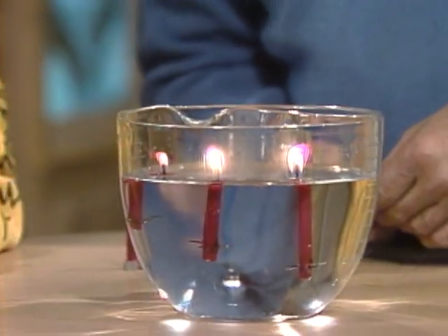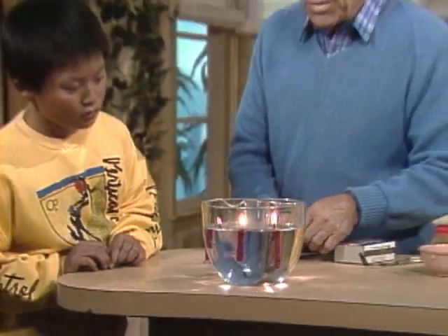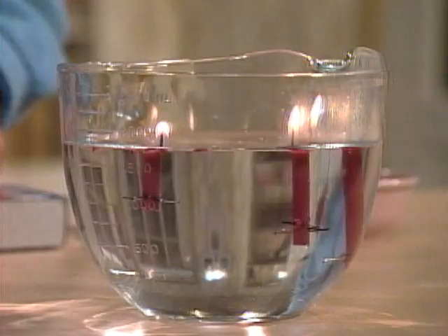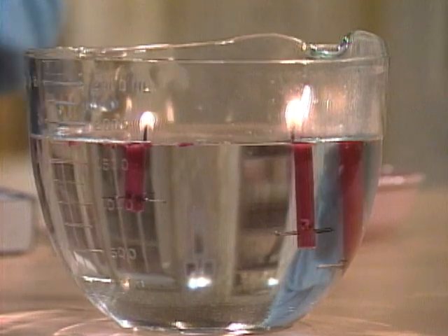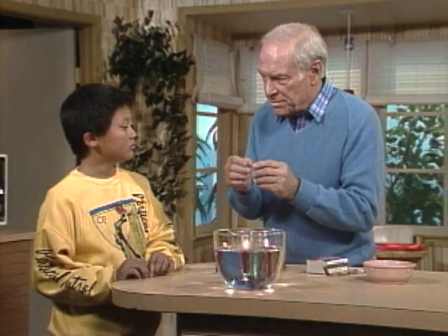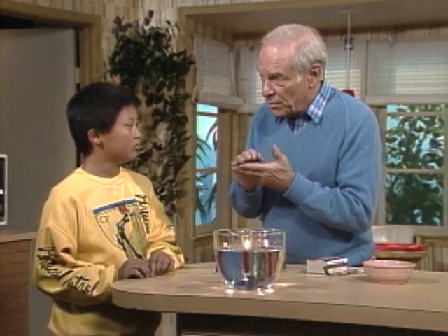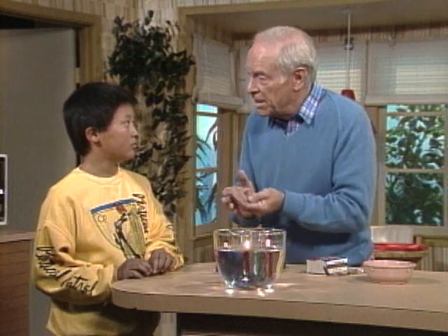Say, Mr. Wizard, aren't the candles supposed to be burnt out by now? Well, you'd think so because they're burning down to the level of the water. You'd think the water would put them out. But think about this, Ben. As the candle burns, it uses up some of the wax in the candle, so it's going to float a little higher. In other words, the candle keeps getting shorter and shorter as it floats on the surface of the water. So it'll burn to practically nothing.